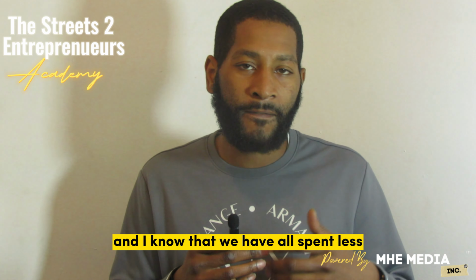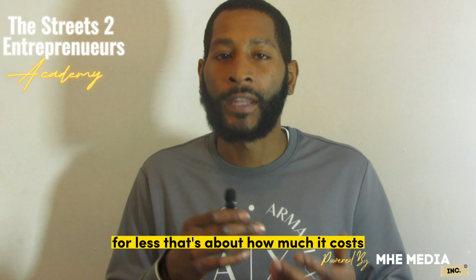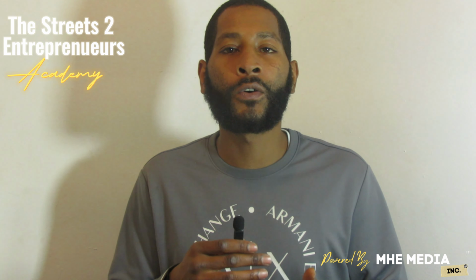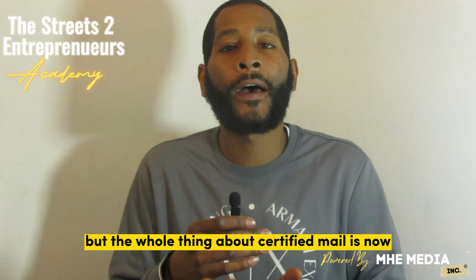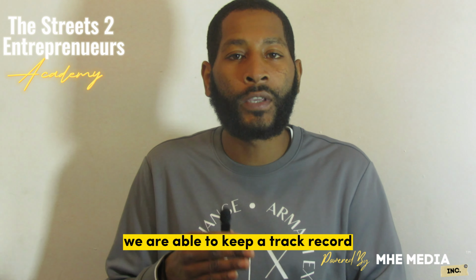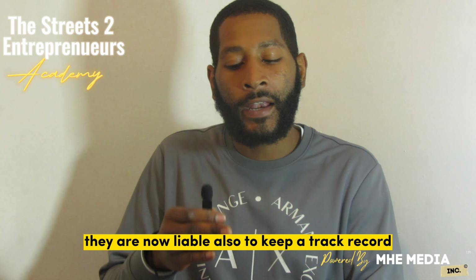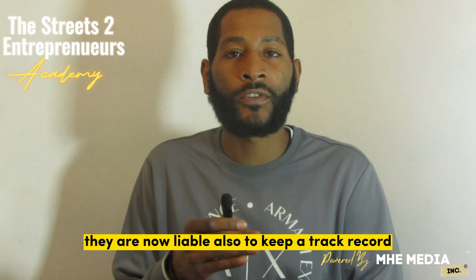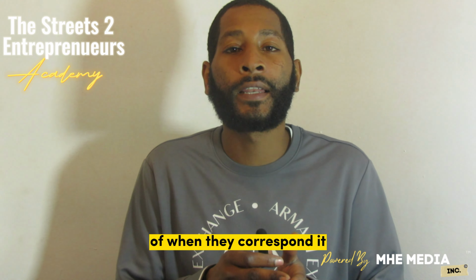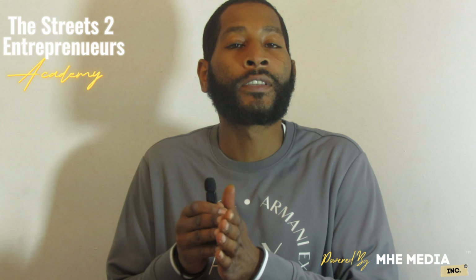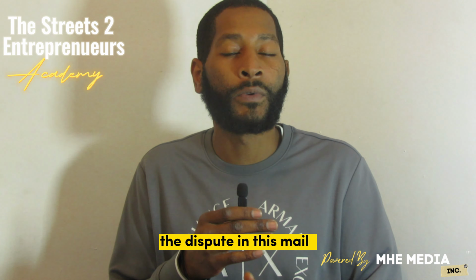And I know that we have all spent more for less. That's about how much it costs, but the whole thing about certified mail is that we are able to keep a track record. They are also liable to keep a track record of when they corresponded and when they received these letters, the dispute, and this mail.